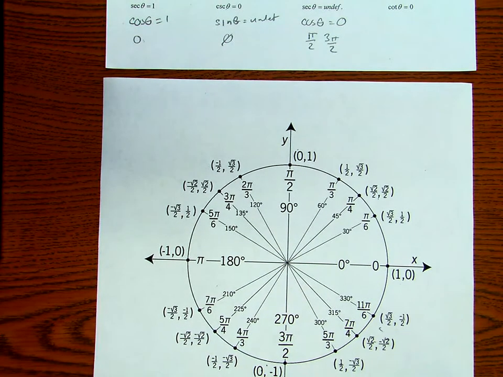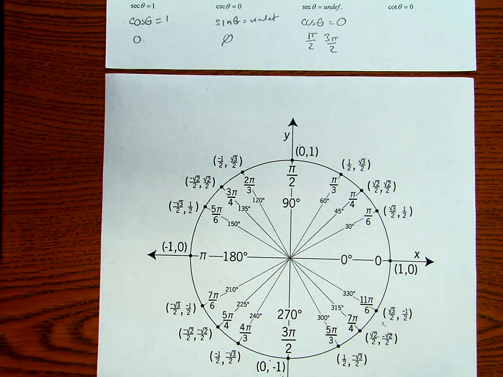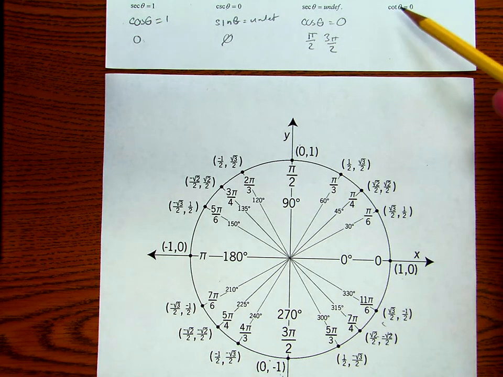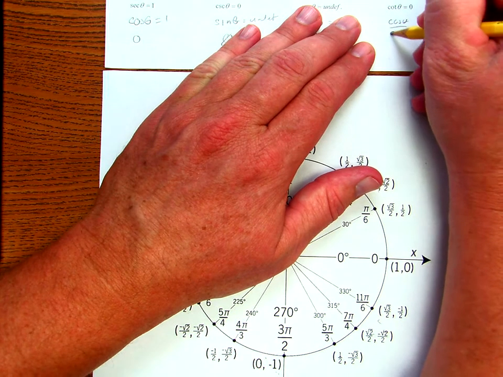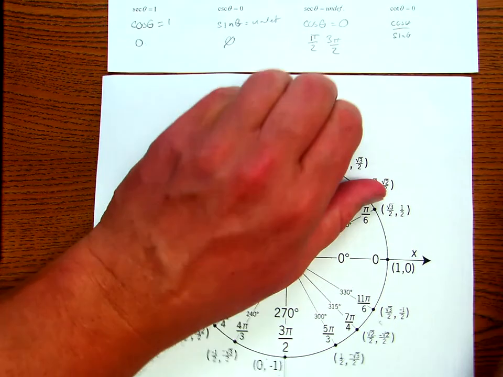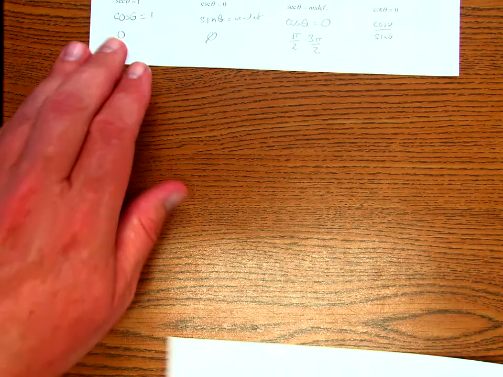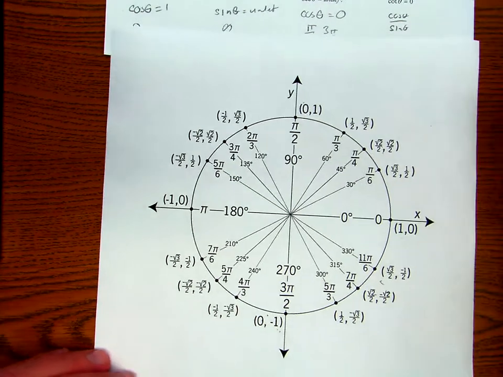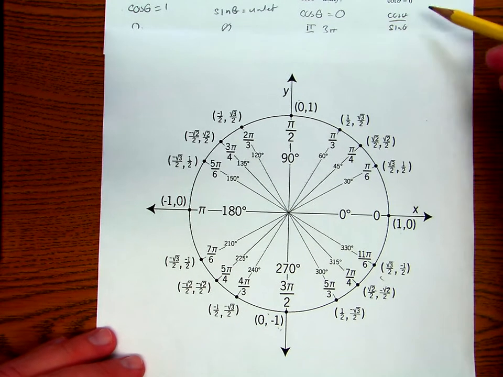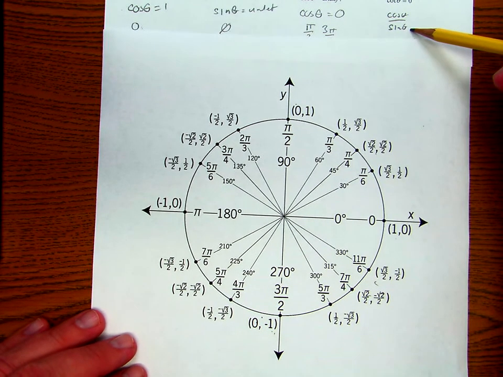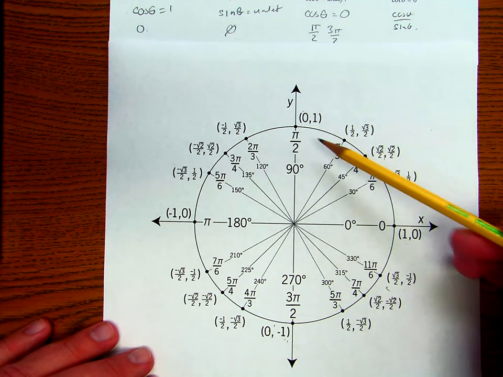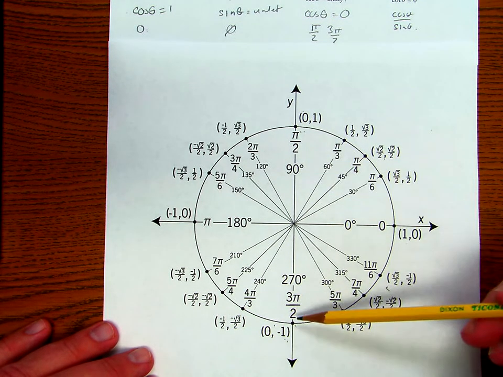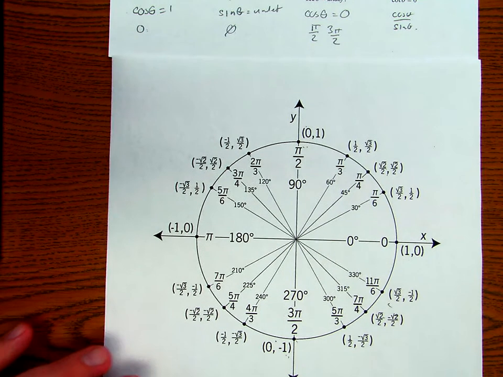Okay, last one. Cotangent of theta is equal to 0. So where on the unit circle, if we take the cosine and divide it by the sine, or the x and divide it by the y, do we get 0? So the only way we can get 0 by producing a fraction here would be if it's 0 on top and something other than 0 on the bottom. So cosine over sine, or x over y, that would happen, coincidentally enough, the same places as the last solution, pi over 2, 3 pi over 2.